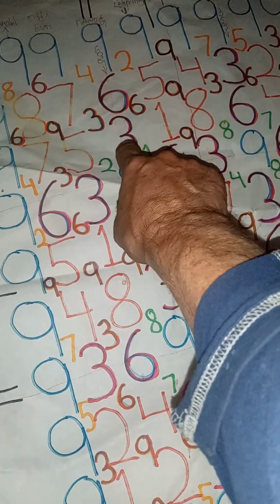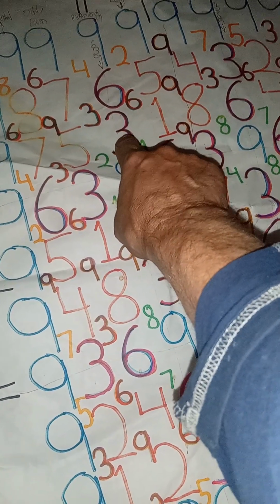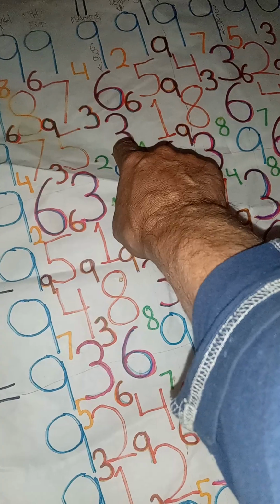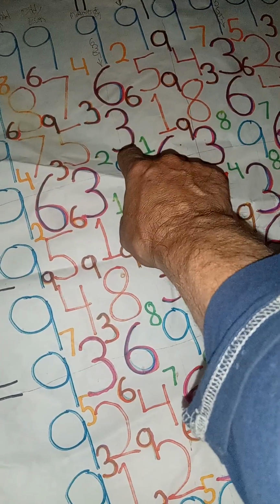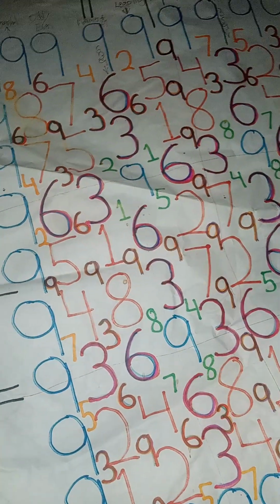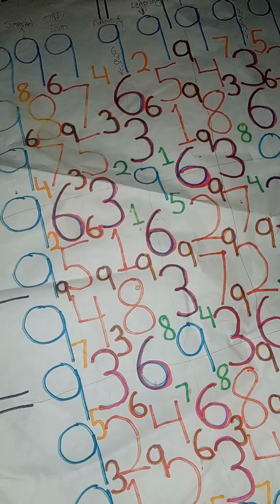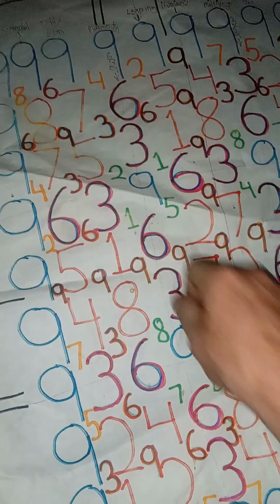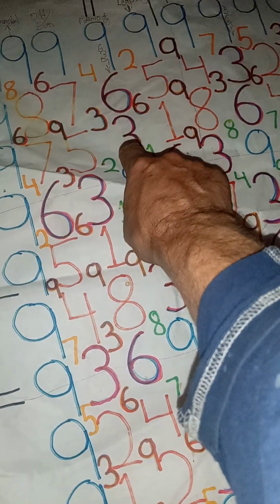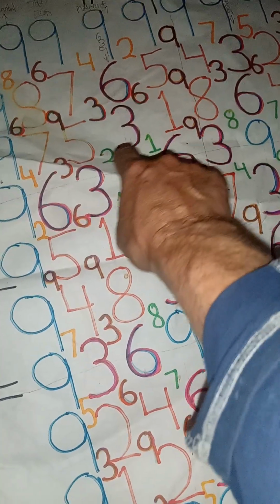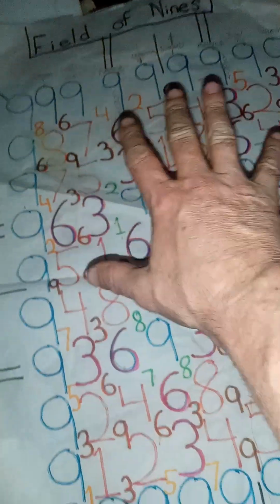Same thing with this, 96. You multiply it 3 times. 96 leaves 6, and multiplied 2 times is 12, and the 1 and 2 make 3. And so you see how I get all these numbers.